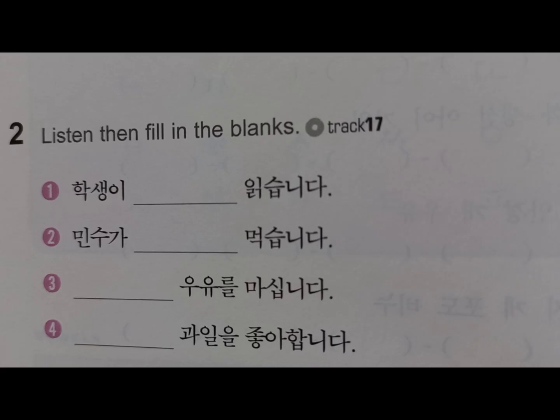The student reads the book. 민수가 사과를 먹습니다. Minsu is eating an apple. 아이가 우유를 마십니다. The child drinks milk. And 제임스가 과일을 좋아합니다. So James likes fruit.